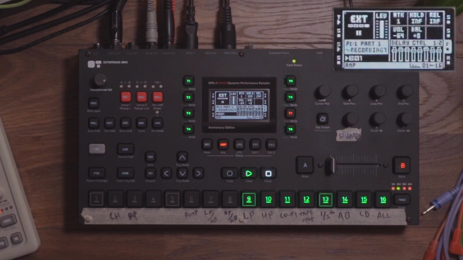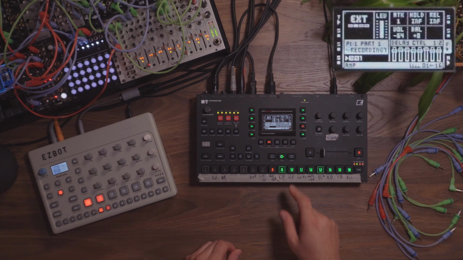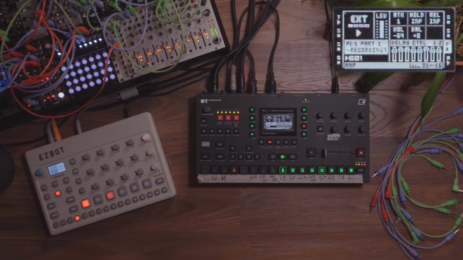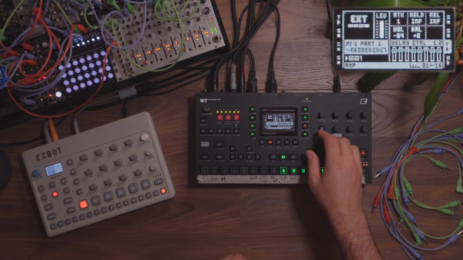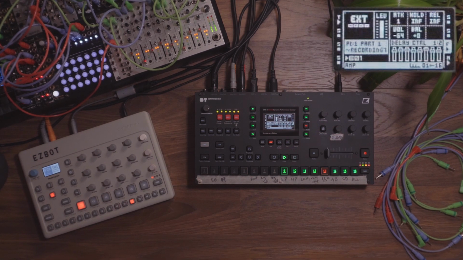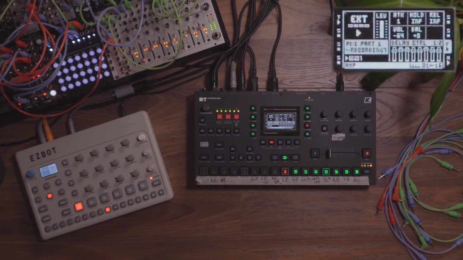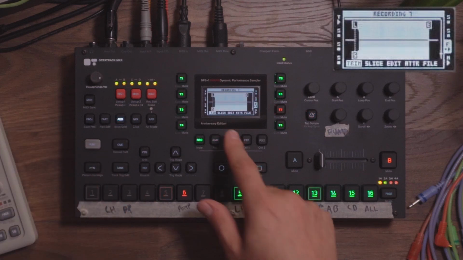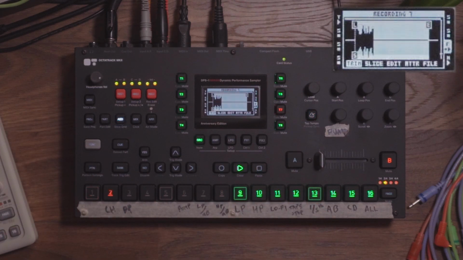And then I'm going to sample this, and then I'm going to fade over to this randomized resample. Okay, we're beginning our resample now.